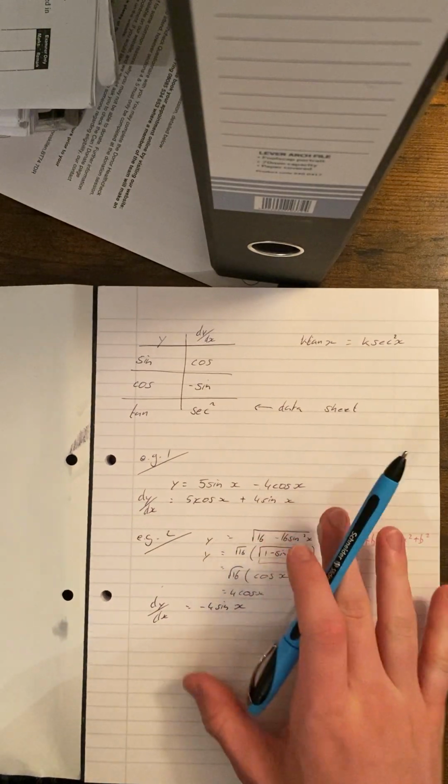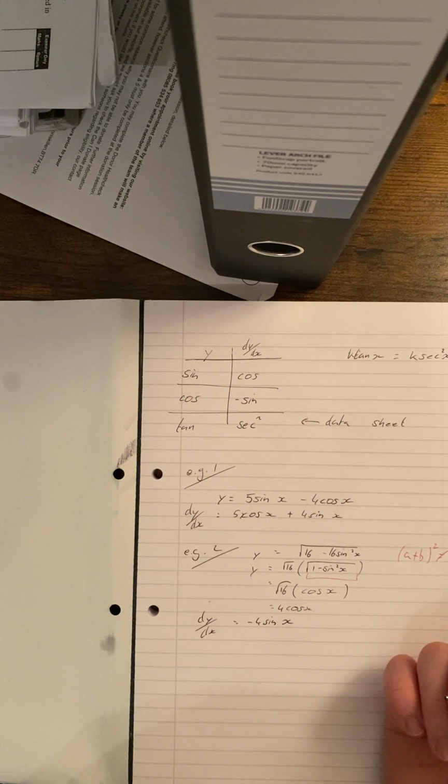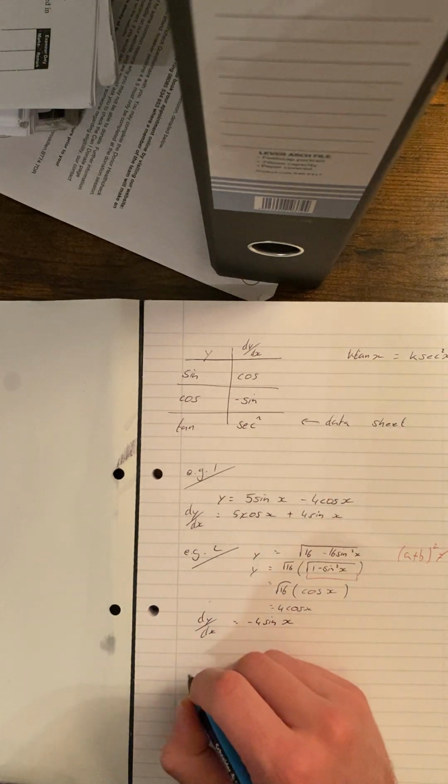Okay, now sometimes you might have to throw in an e number or a ln function. So let's do a question here.